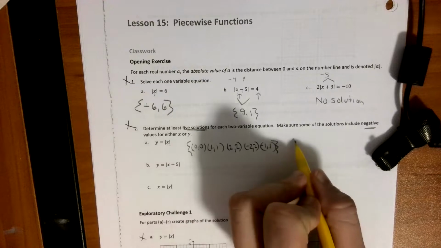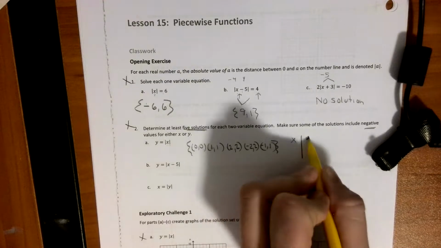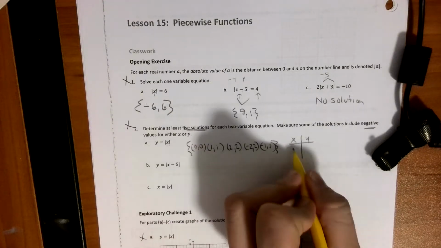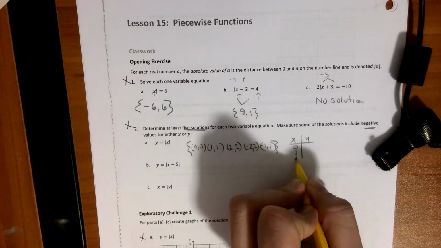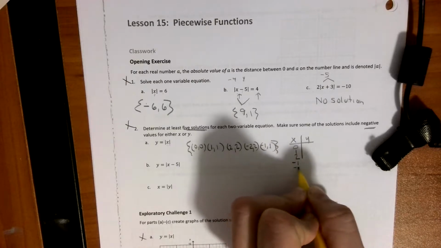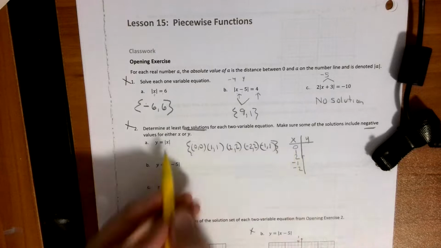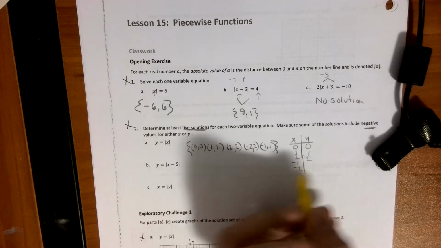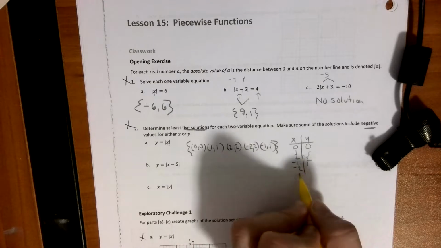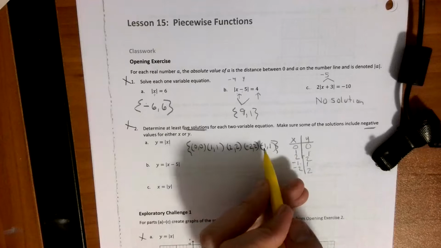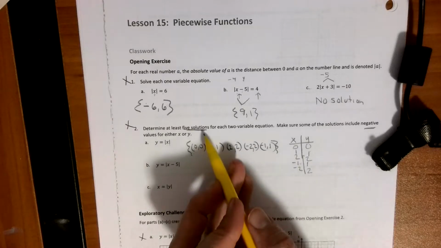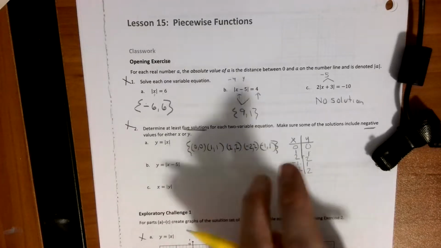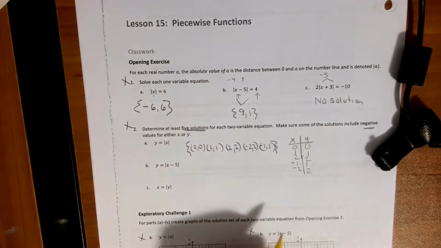So some kids do this. We have an x and a y. In this case, I used 0, 1, 2, -1, -2. If I put a 0 in, I got 0. If I put in a 1, I got 1. If I put a 2 in, I got 2. If I put a -1 in, I still got 1. And if I put a -2, I got 2. So really, it looks like this, but we write them as solutions. They would have to be coordinate pairs, just in case we had to graph this, which I think we are graphing soon.